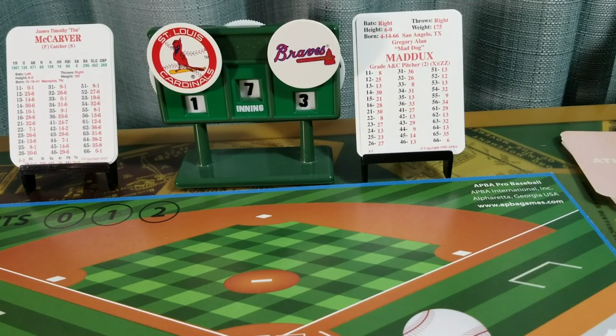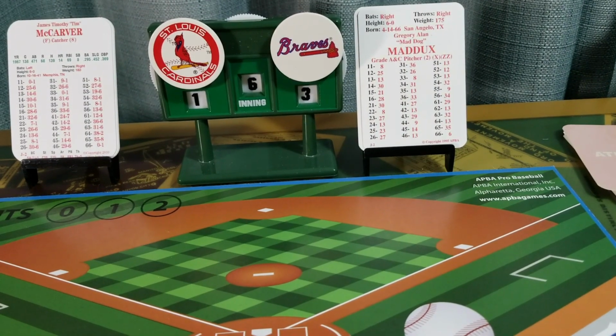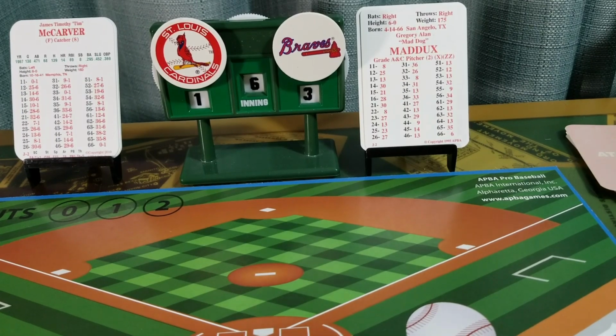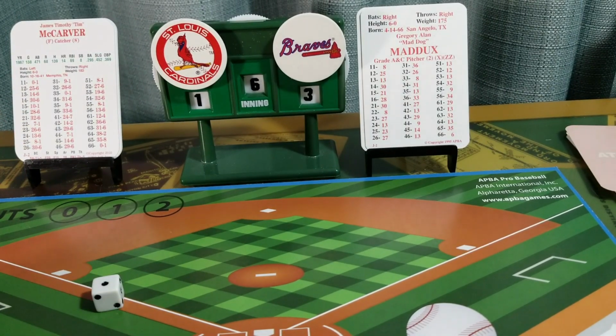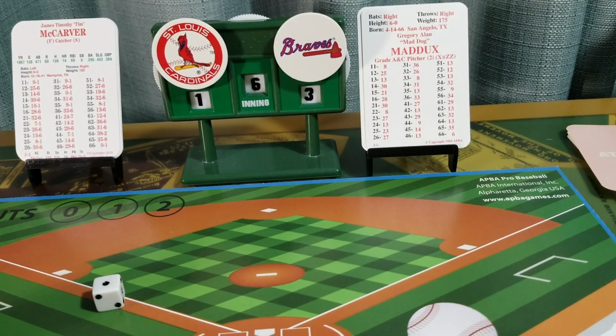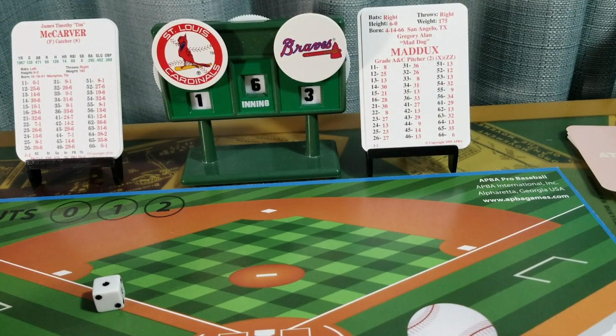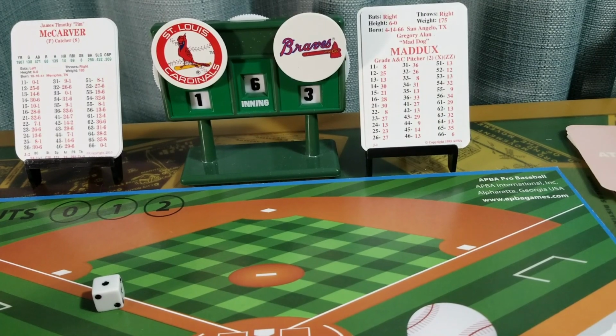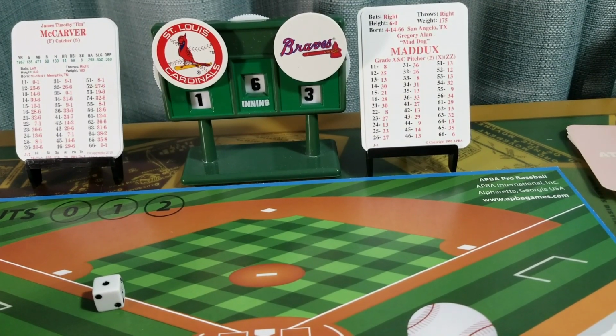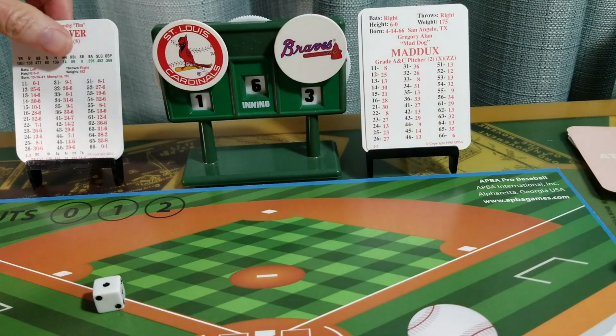That brings up Tim McCarver. There's the pitch to McCarver. 31 is a 9. That's going to be a ground out to the shortstop, Jeff Blauser. Go to the bottom of the 6th. Braves 3, Cardinals 1.